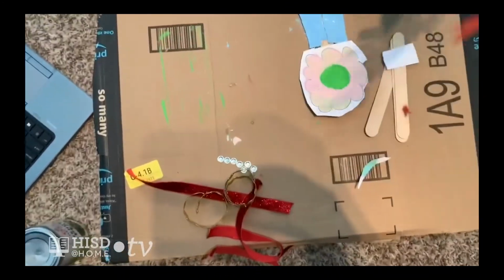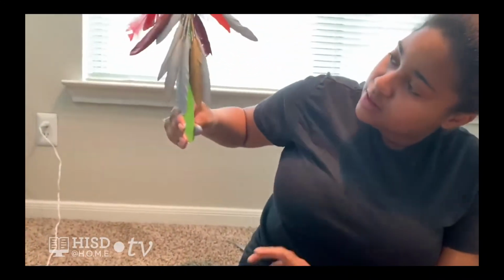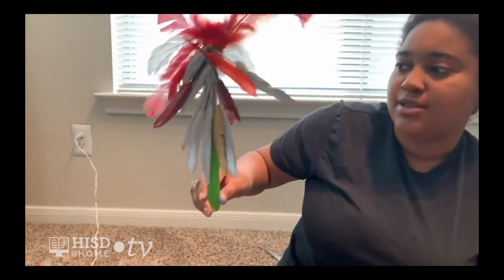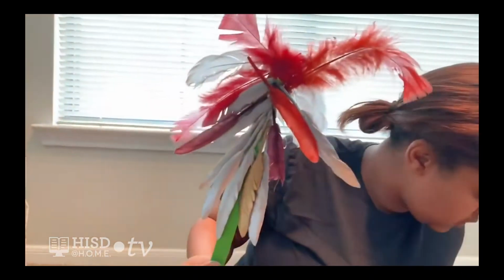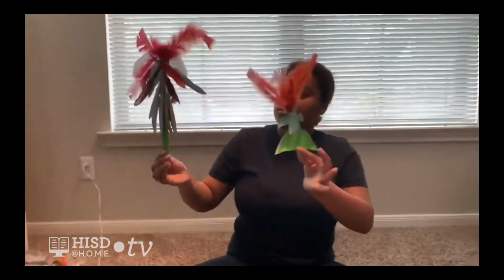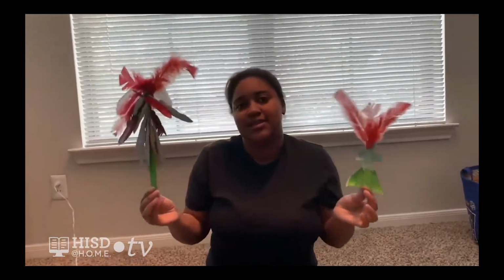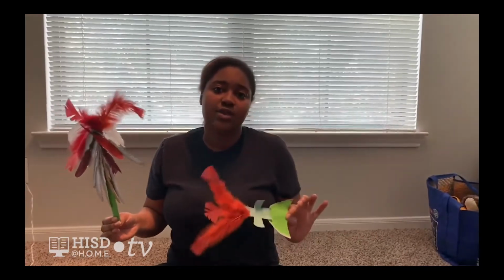Alrighty, I'm gonna call it done. This is my crazy wild feather tree puppet slash set piece. Okay, so when your student tells their story, here's their character, here's their set piece, and they can just play with it like this. So on Monday and Tuesday will be our set piece slash puppet creation. So however you want to make your puppets on Monday and Tuesday, those will be your puppet creation days.